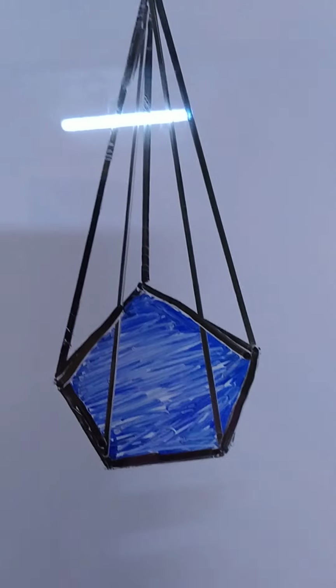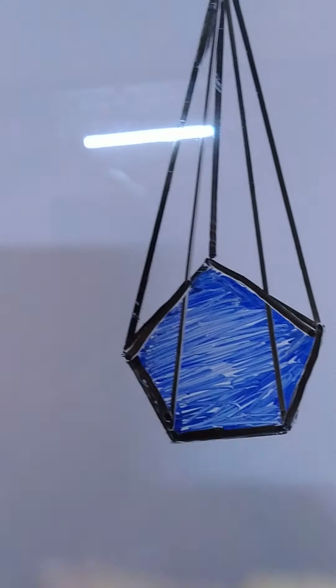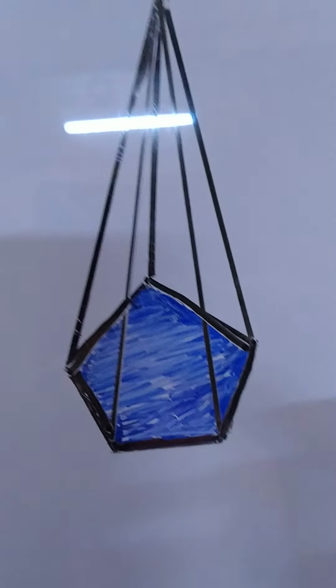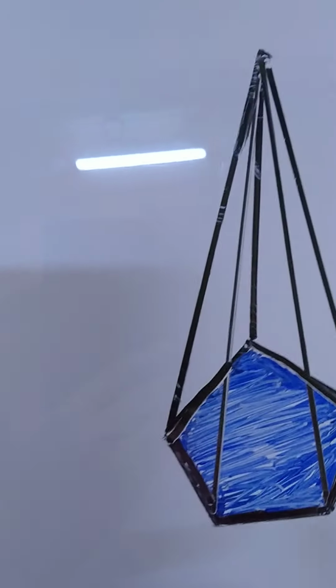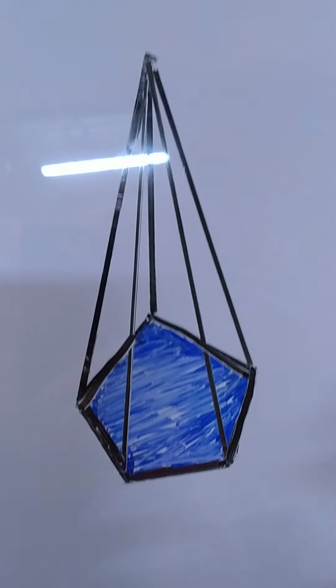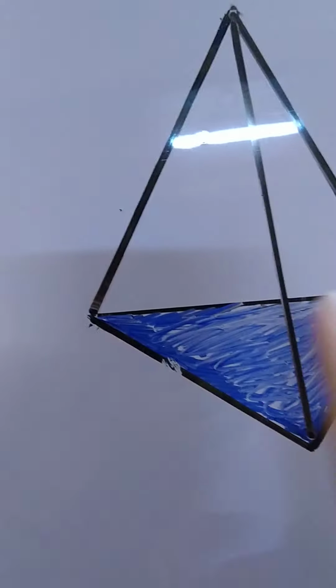So it has total six faces. One pentagonal base, and with all the five sides of the pentagonal base there is a slanted triangle attached with it. So that's why I said a pyramid always depends on its polygonal base. Pentagonal base means total six faces: one pentagonal base, five slanted triangles.